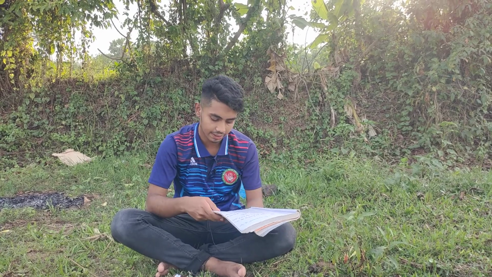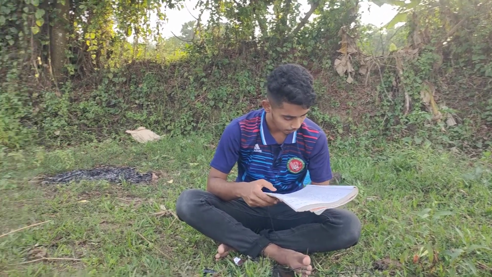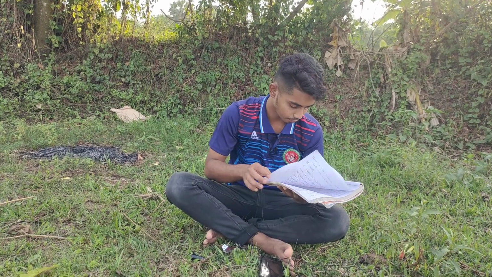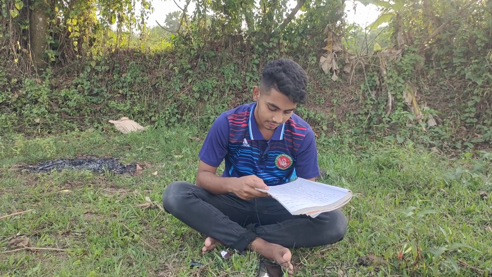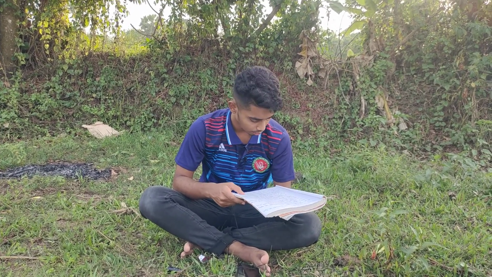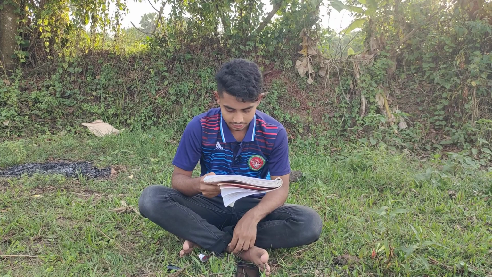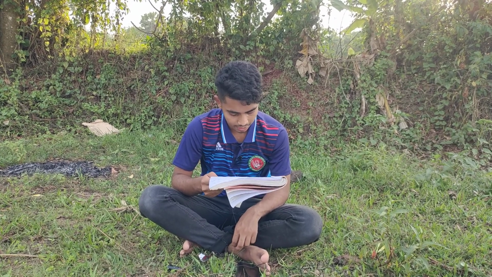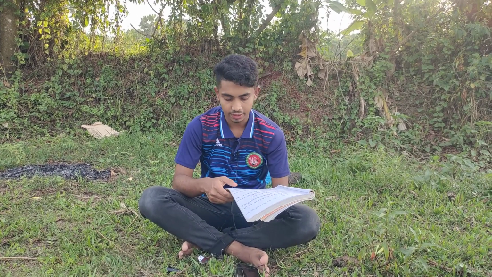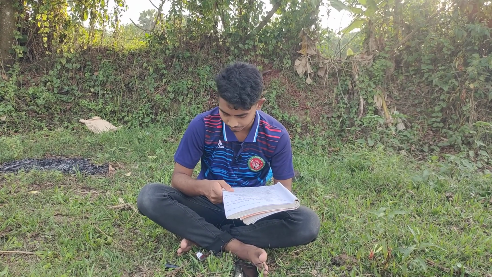Data type: short integer, size 8 bits, range -128 to 127. Unsigned short integer, 8 bits, 0 to 255. Integer, 16 bits, -32768 to 32767. Unsigned integer, 16 bits, 0 to 65535. Long integer, 32 bits, -2147483648 to 2147483647.